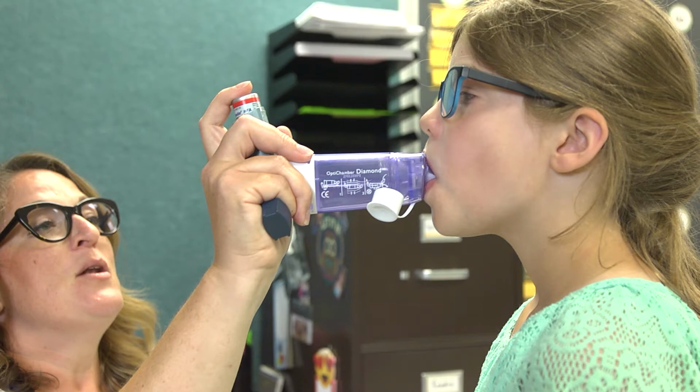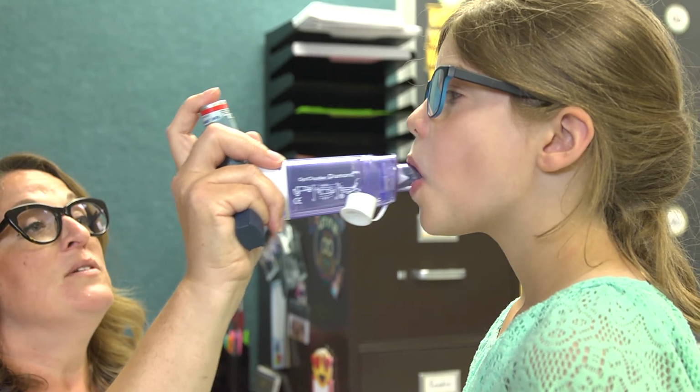The breath in should take at least 3 to 5 seconds. Instruct the student to hold their breath for 5 to 10 seconds. Instruct the student to breathe out slowly through their mouth. Wait 1 minute before having the student take a second puff if ordered. Repeat earlier steps if taking a second puff.